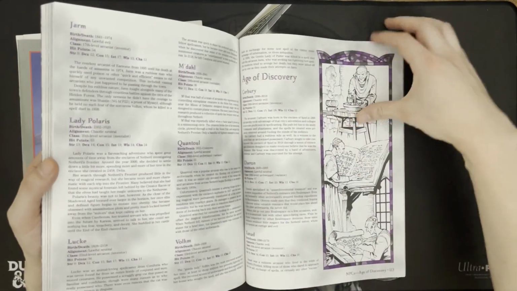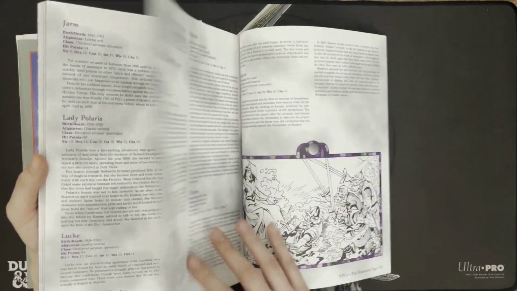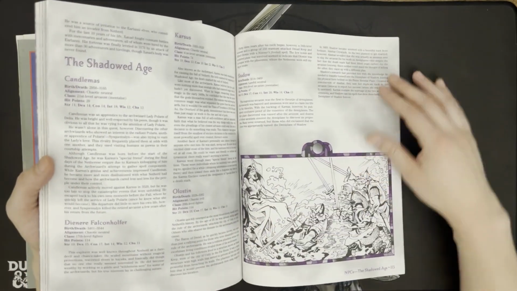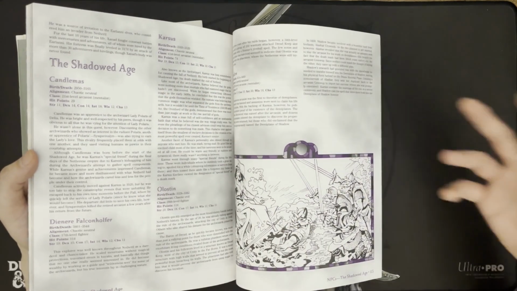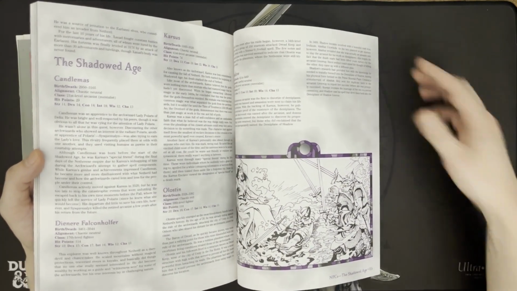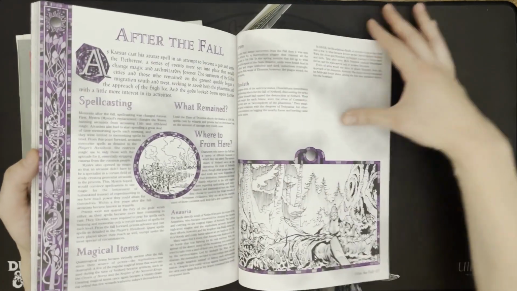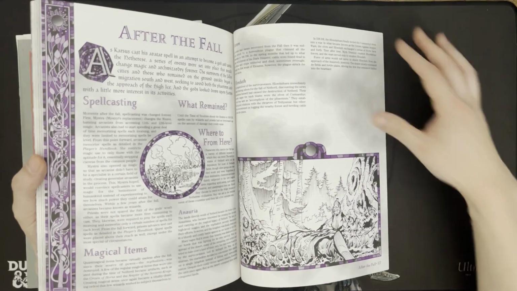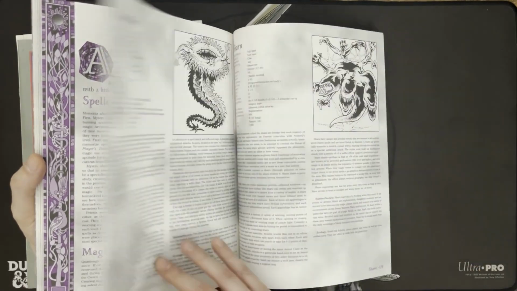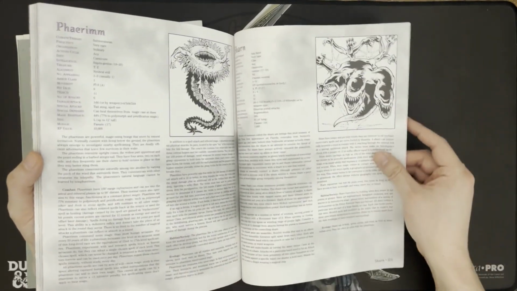And then it goes into the Age of Discovery, and then the Shadowed Age, which is right before the Fall. Cassis was a 41st level arcanist, which explains why he was able to use 12th level spells. And then a small section on what happens after the Fall if you want to continue the adventure, what happened to the people that survived, and then we are given some new monsters.